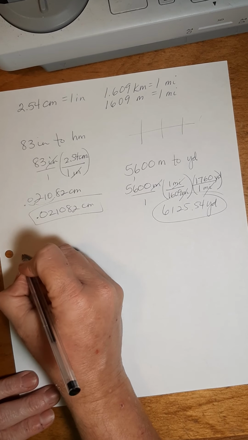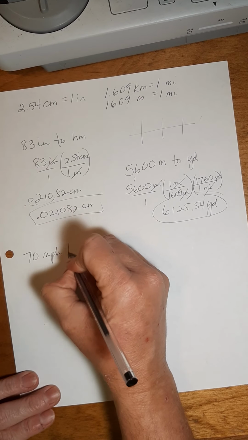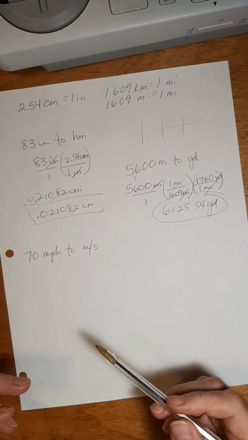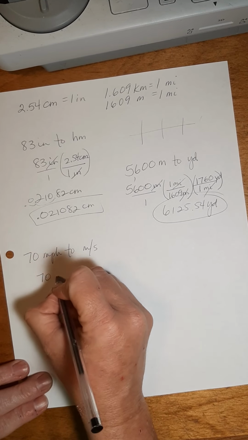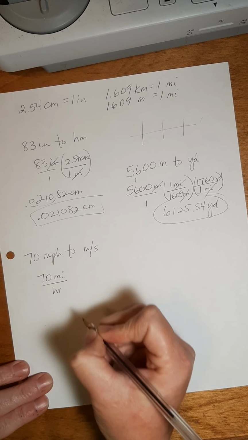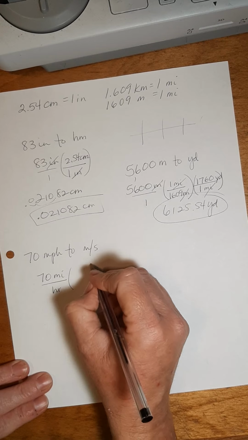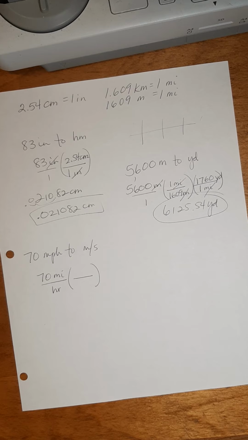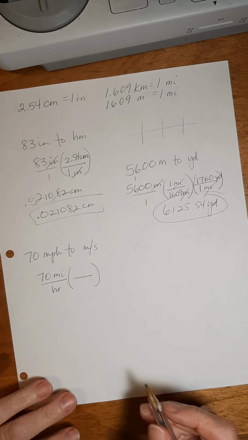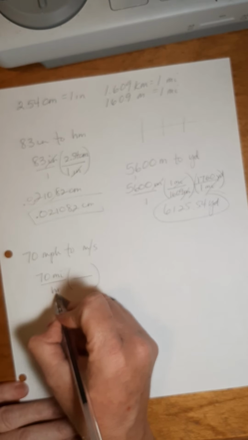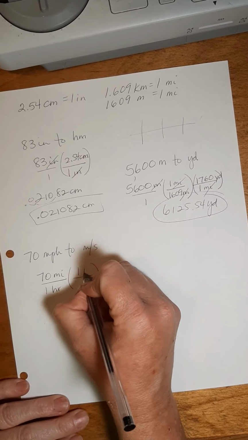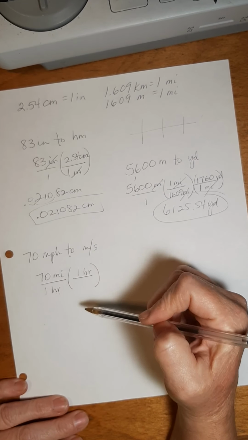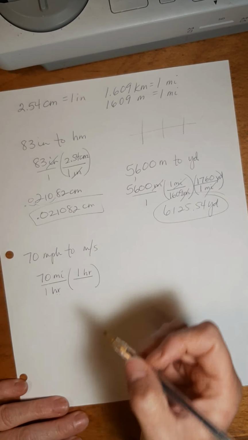Now let's do one where we have to do both. Like, let's say 70 miles per hour to meters per second. Well, when you have 2 units, you just have to pick whichever one you want to go first. So we'll say miles over hour, because per just means over. And I want to go meters per second. Well, first thing I personally do is always do time, because time is the easiest, at least for me, to deal with. So there's an hour down below, so I want hour to be up top. And notice how I want to go to seconds. You could go to minutes and then minutes to seconds, or you could just jump.